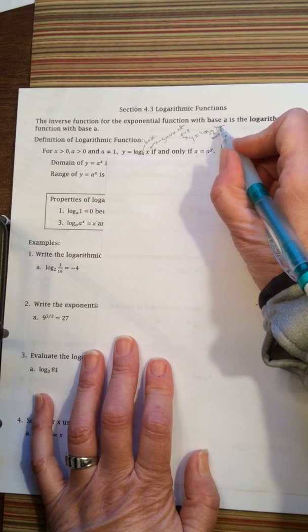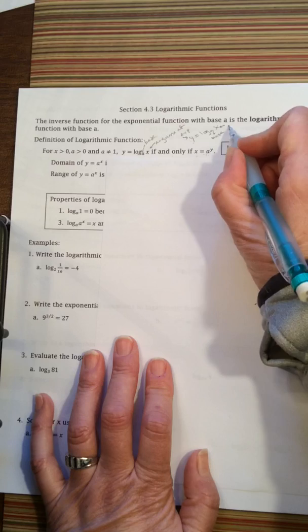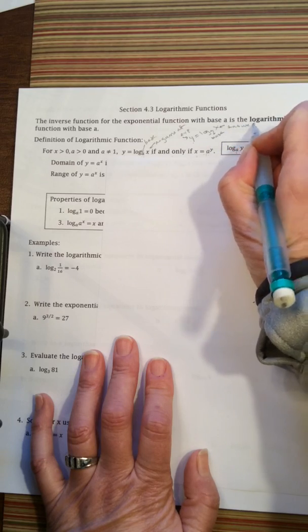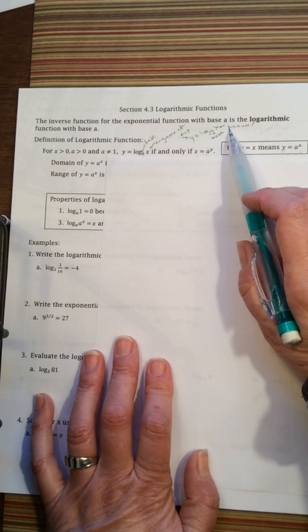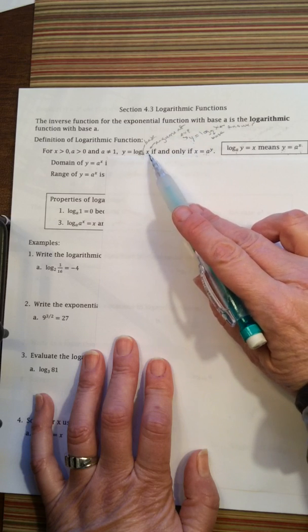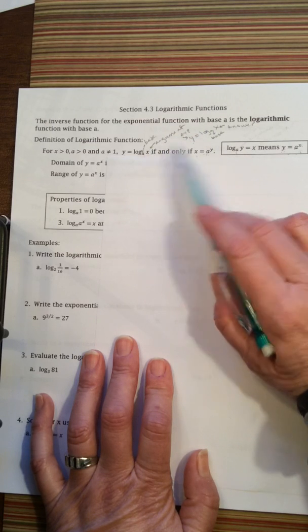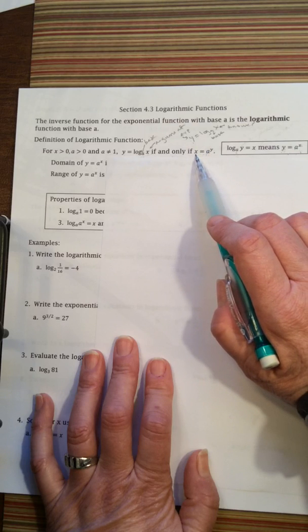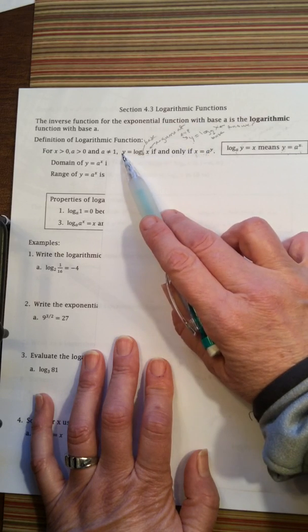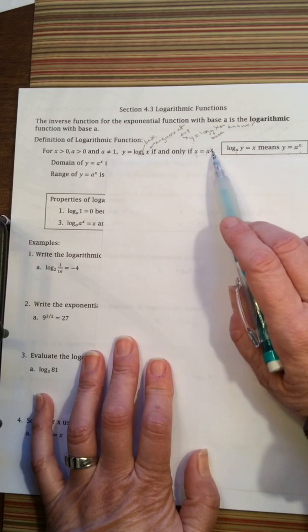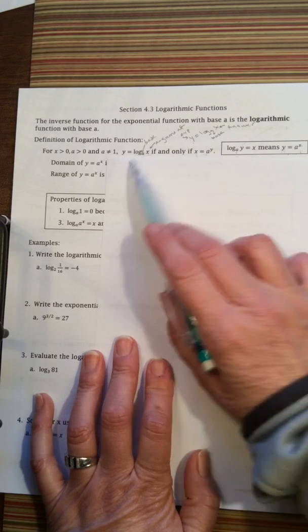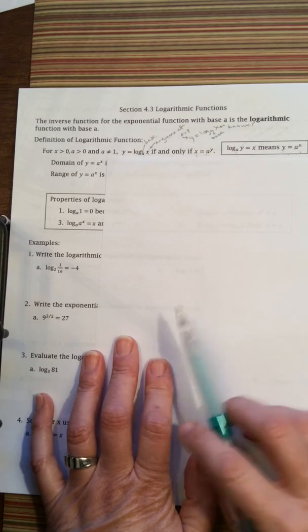And x, which is called the argument, is going to be the answer. So it has the same first letter, answer. The answer, or the argument of the log function, is going to be on the left-hand side of your exponential, and what's on the left-hand side of your log function is going to become your exponent. They mean the exact same thing.